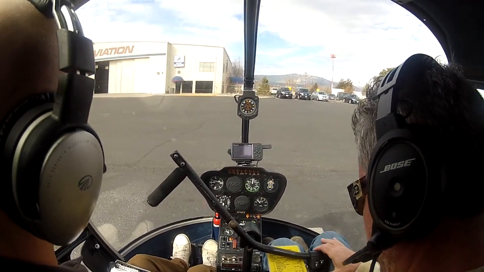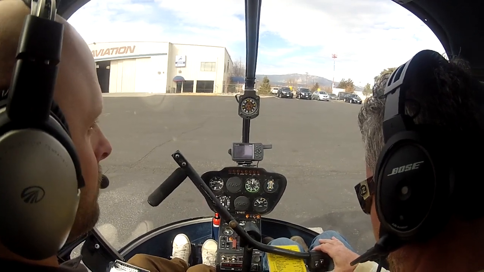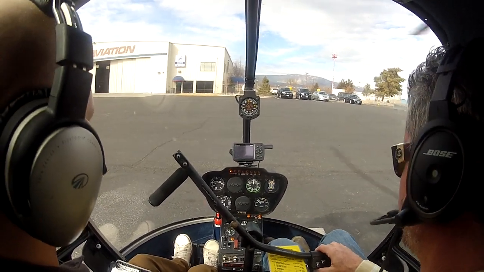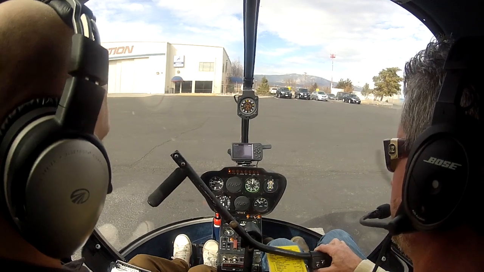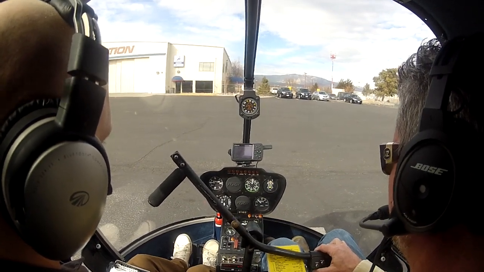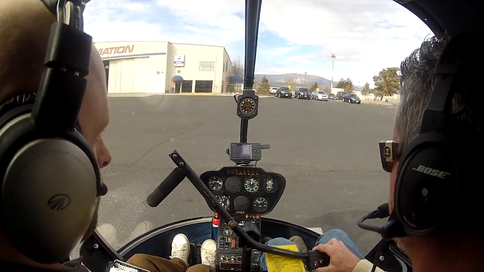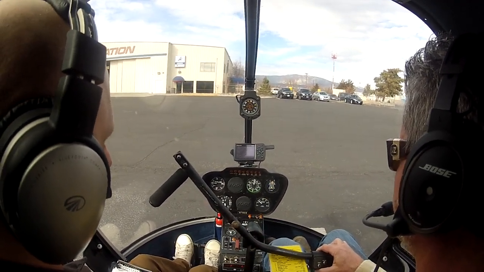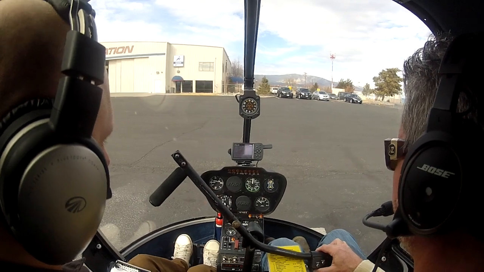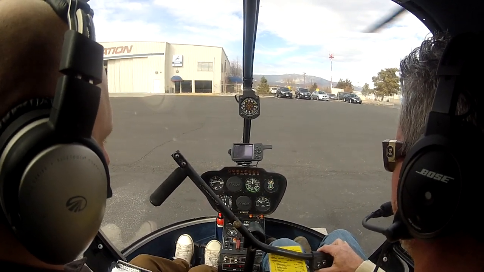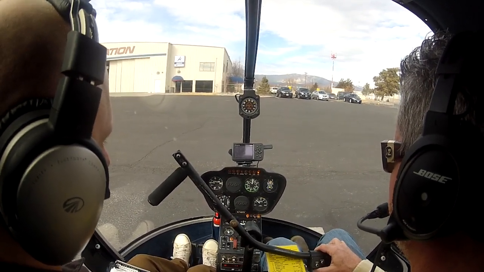All right, stabilize. So we got the low rotor RPM, I'm gonna slightly bring up the collective. Okay. Just a hair, then I'm gonna slowly roll off to 97. Okay, there it is.